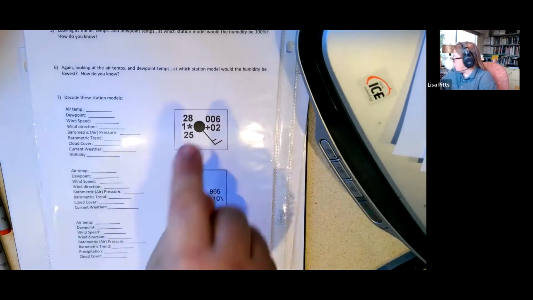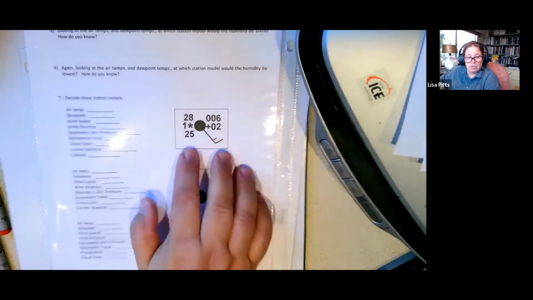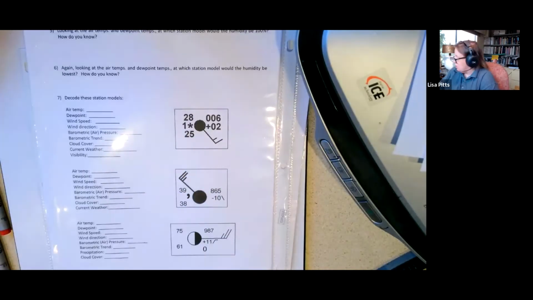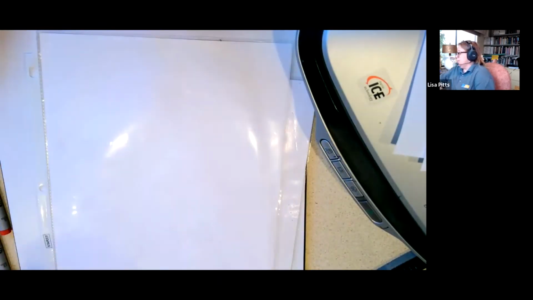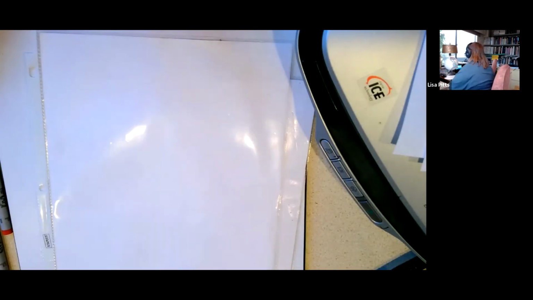So I'm going to show you how we're going to turn this into all of that information I just talked about. So you can just follow along and create your own notes. That would be great. And then I'll show you the little worksheet and we'll talk about that.